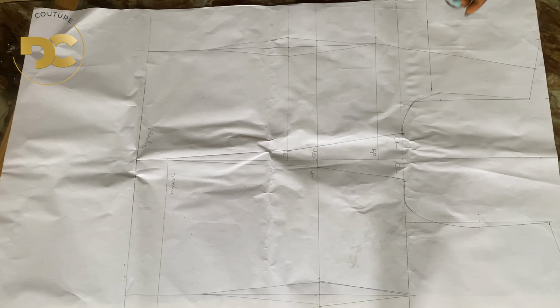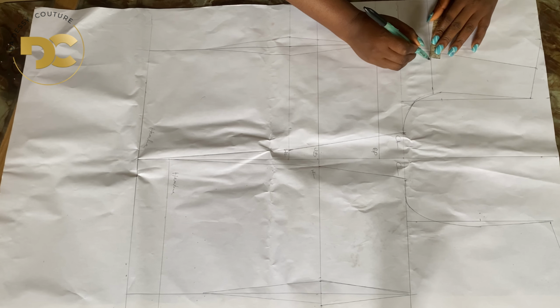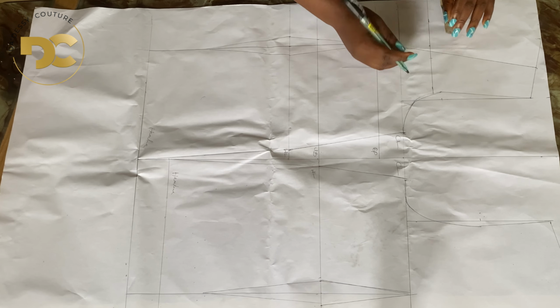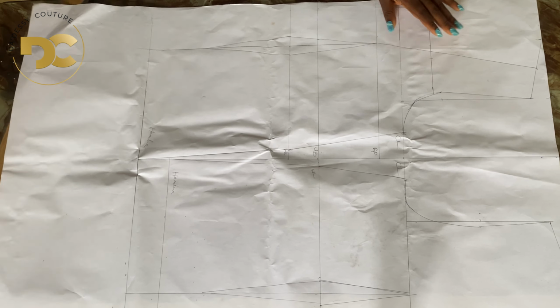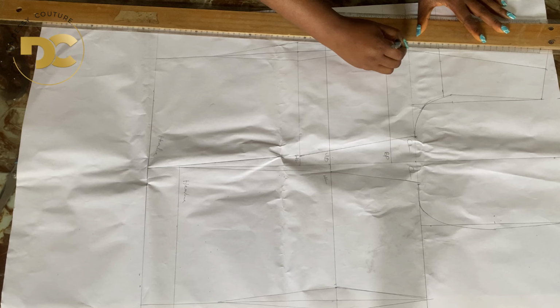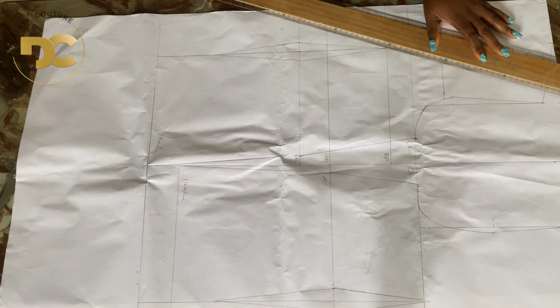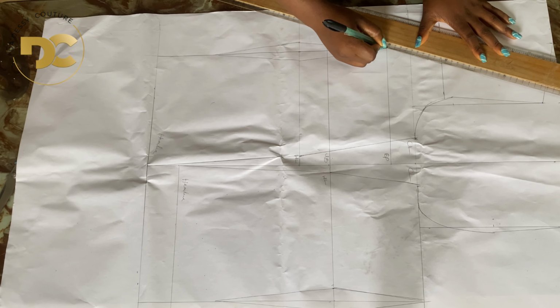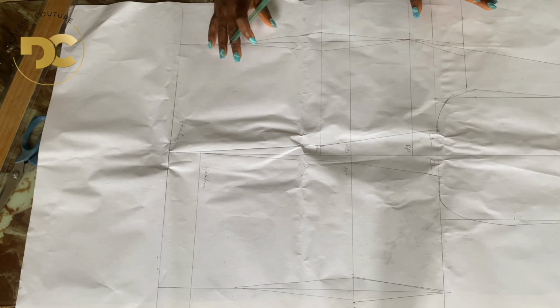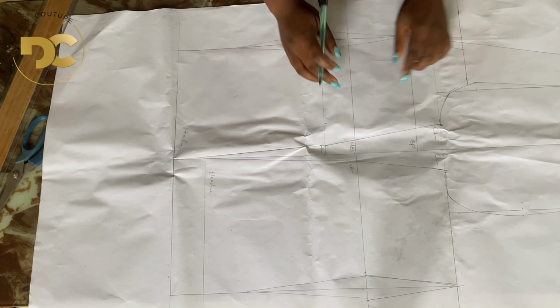So now we need to prevent gaping. Okay, so we need to tighten our over bust. So I'm tightening it by 0.5. You can use 0.5 to 0.75 depending on how busty you are, or you can use 0.25 if you are not that busty. So now we are going to connect to the bust point. I told you all of the connection is going to the bust point. Okay, so now I choose 0.5 on both sides, then I connected to my bust point. So this is going to prevent gaping and tighten my over bust for me.